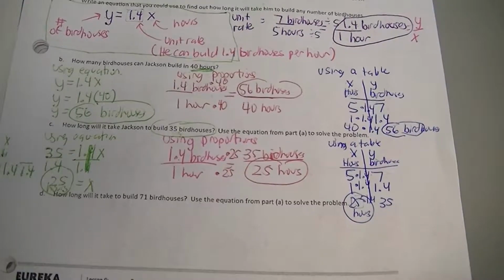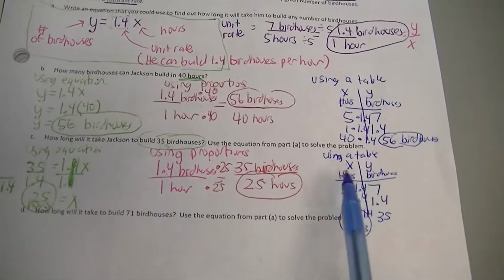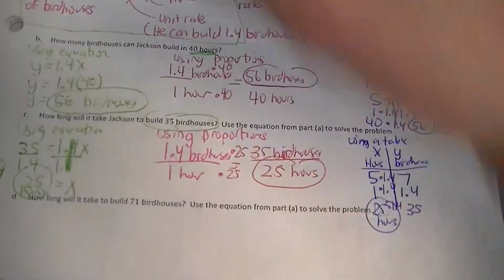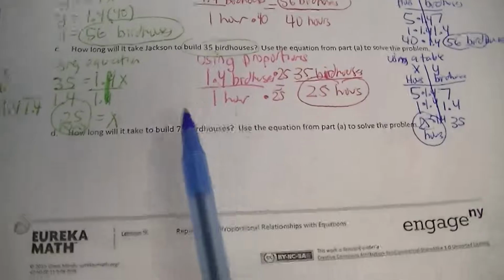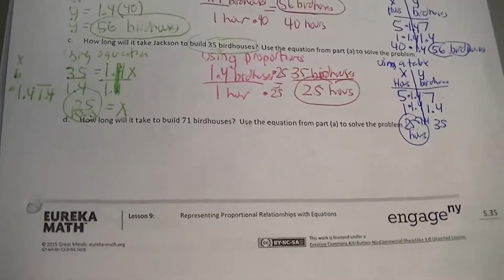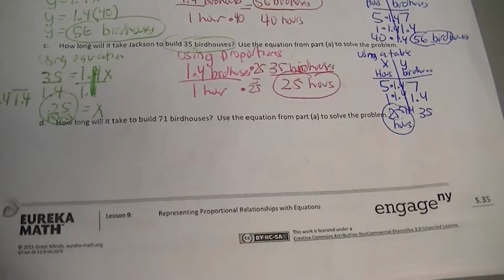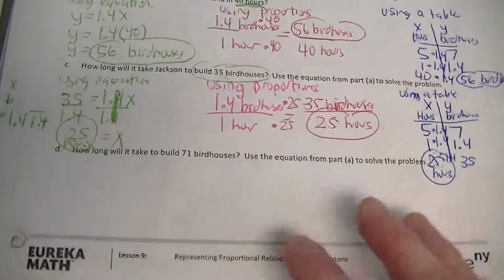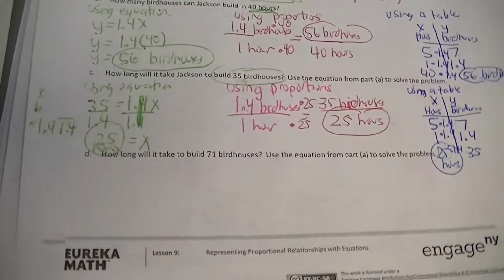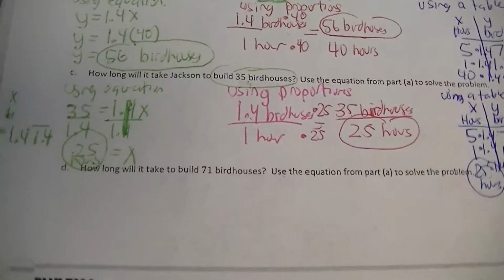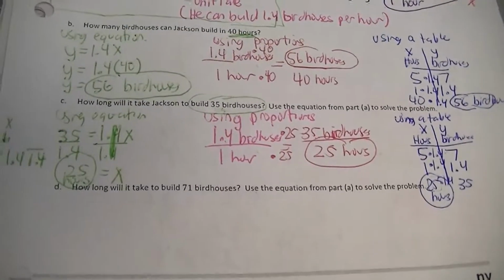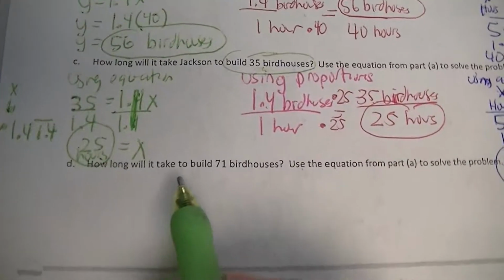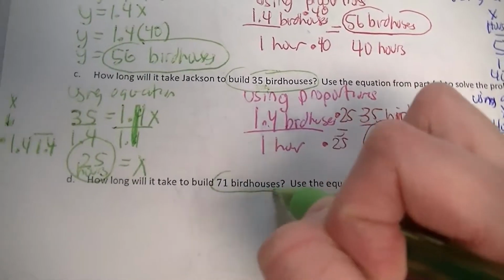So when the directions, like on an assessment or anything, just ask you the question, you can decide which strategy you want to use to come to the answer, okay? Because I hope you're well versed in all of them. Letter D, how long will it take to build 71 birdhouses? And it wants to use the equation, but yeah, you know me, I'm going to make you do all 3 ways. And if I was really wanting you to practice this, I'd make you also create a graph. But I know maybe you don't have graph paper accessible to you at this very moment.